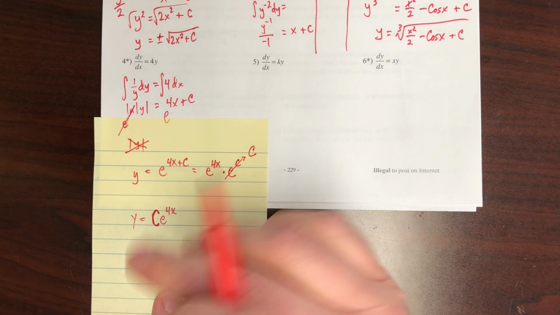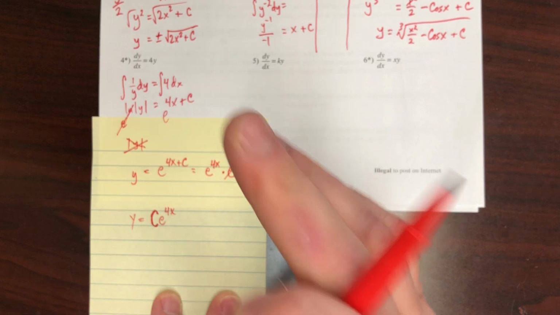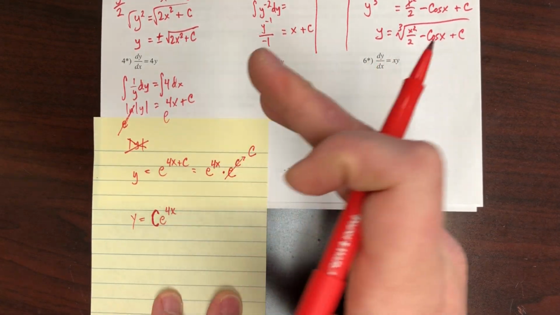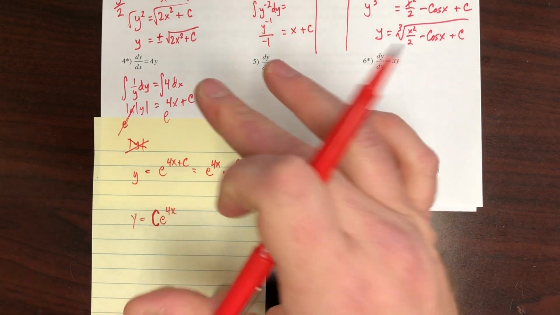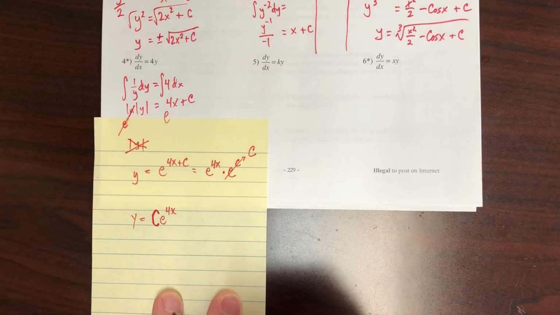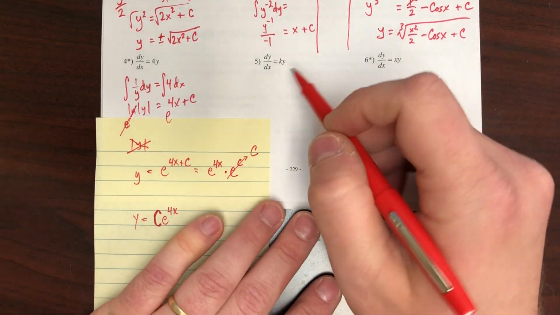And to zoom out a little bit, this comes into play when we track populations and different kinds of growth and decay exponentially. So this is a really powerful tool, and once you get used to it, it's pretty easy. So number 5 is very, very similar, right?